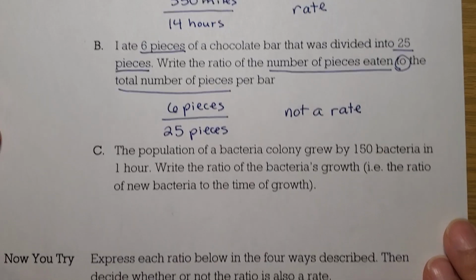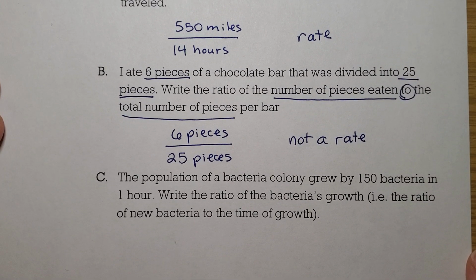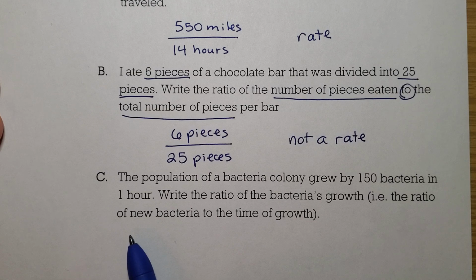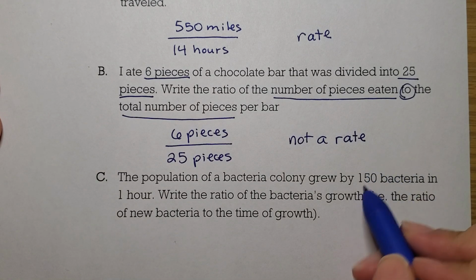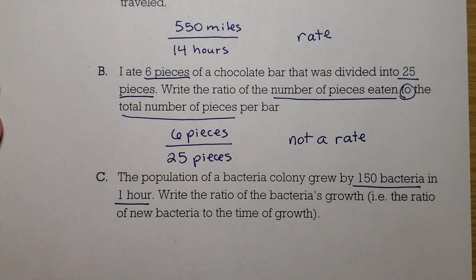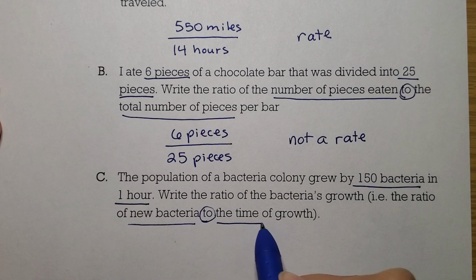Let's look at one more that you might see in a chemistry or science kind of class. It says the population of a bacteria colony grew by 150 bacteria in 1 hour. So grew by 150 bacteria in 1 hour. We're going to write the ratio of the bacteria's growth, in other words, the ratio of new bacteria to the time of growth.